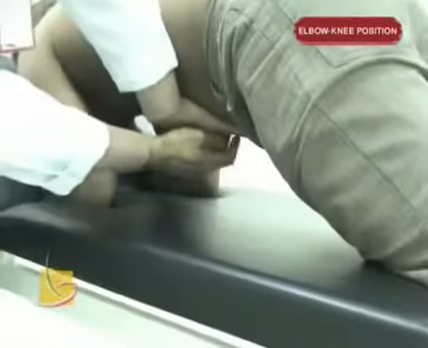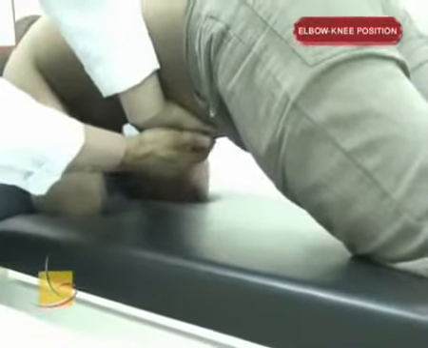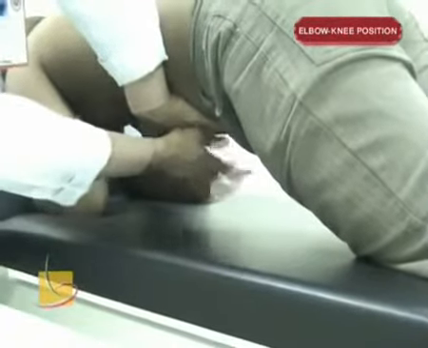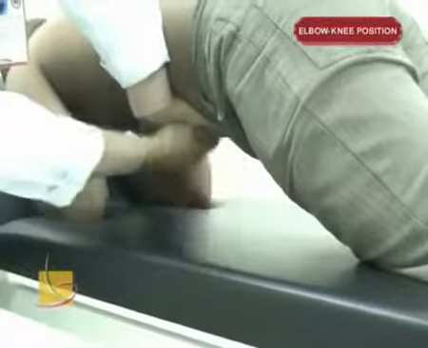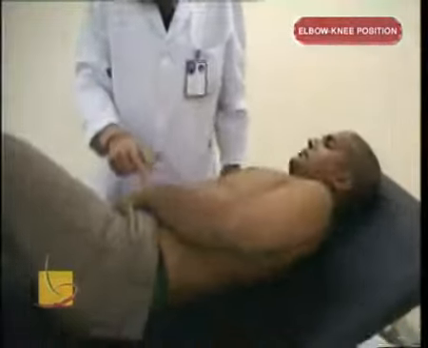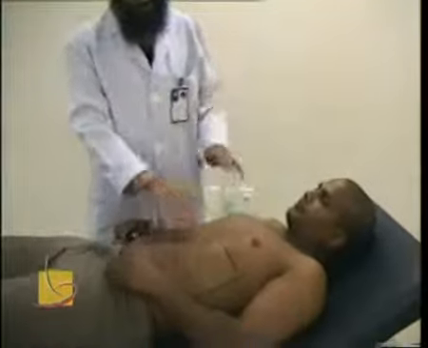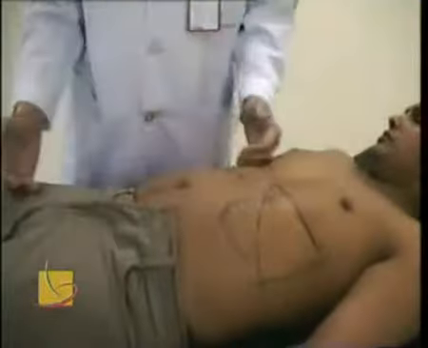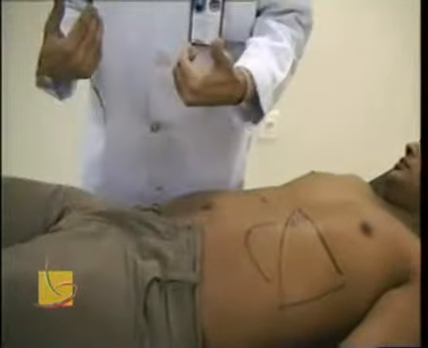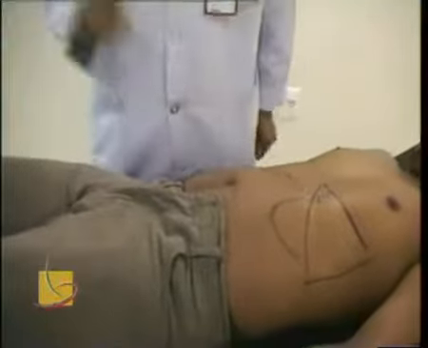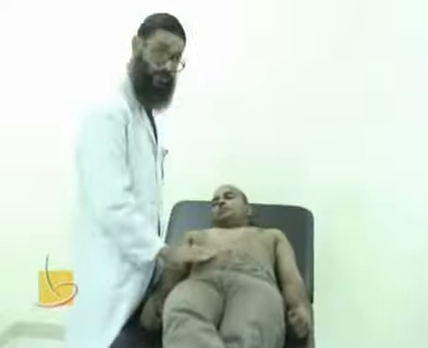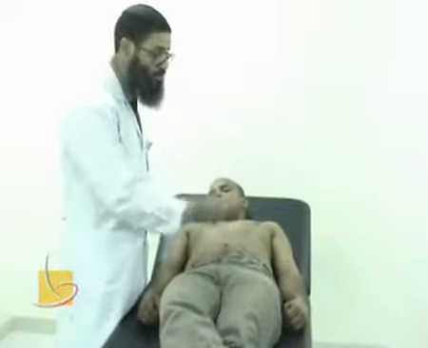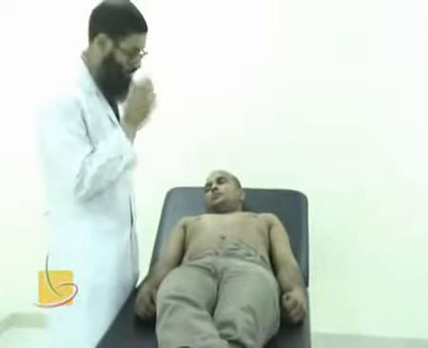Now we apply pressure. You do the percussion in the same way which I mentioned before, and percuss. Like that. Only that. Then tell the patient to turn from the other side. You remember that this area was resonant before. So if it was resonant in a supine position, while in the elbow knee position it turns to be dull, this means that there is accumulation or collection of a small amount of fluid, which cannot be detected by the shifting dullness technique.